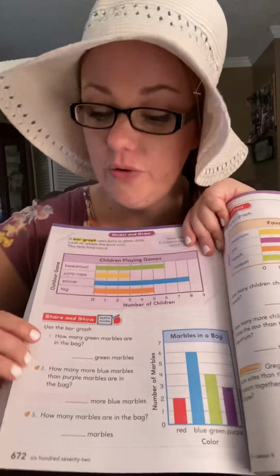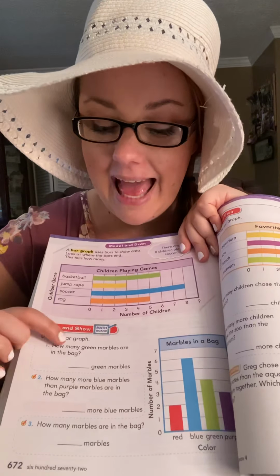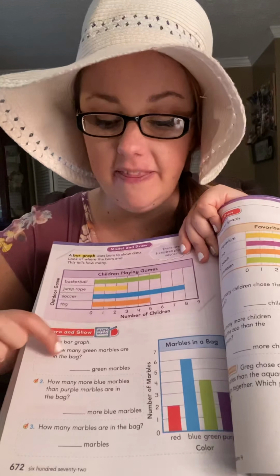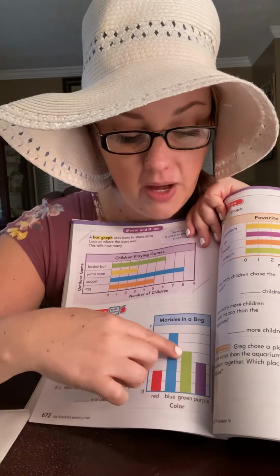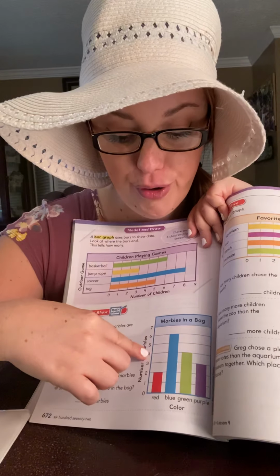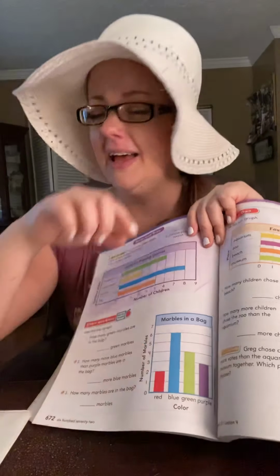So let's look over here. Number 1, how many green marbles are in the bag? Well, let me go to the green. I go up and over, and I'm at the 4.